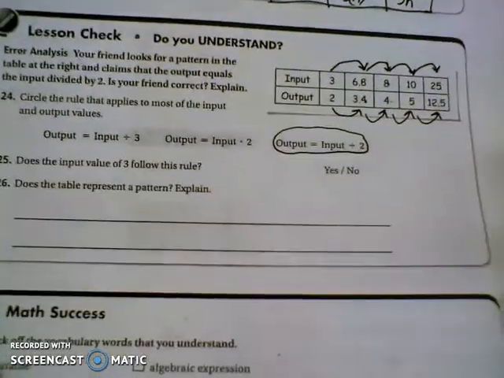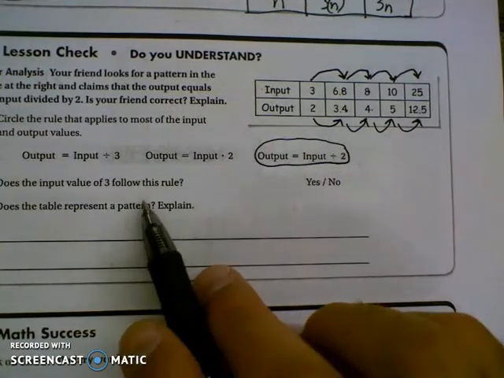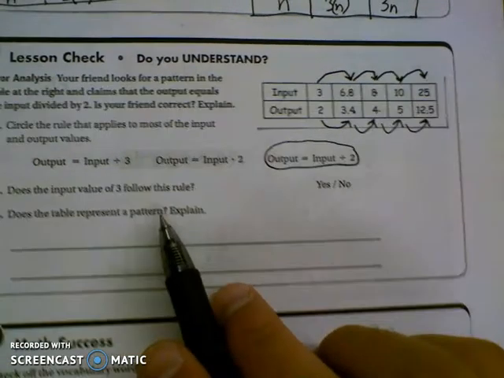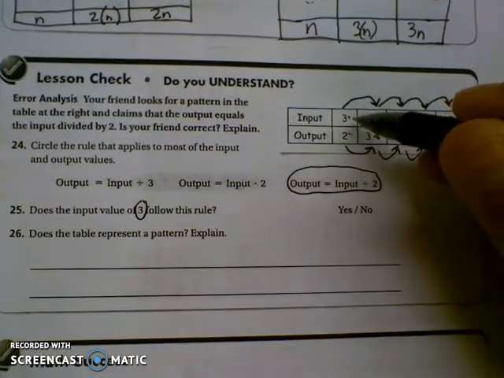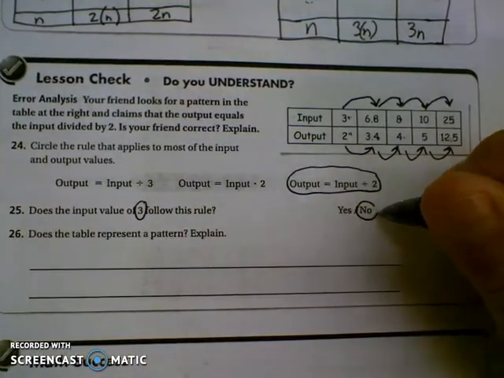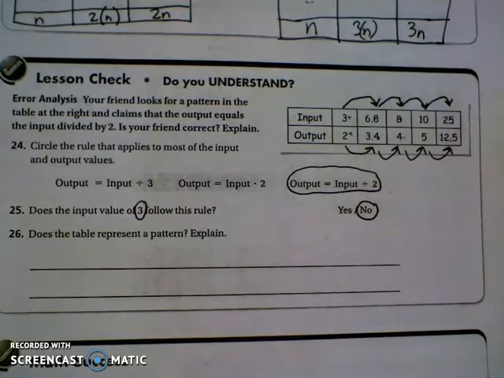And so the next one says, does the input value of 3 follow this rule? Right? Here's 3. Here's 3. Does this input follow the rule? No. So this does not follow the rule.